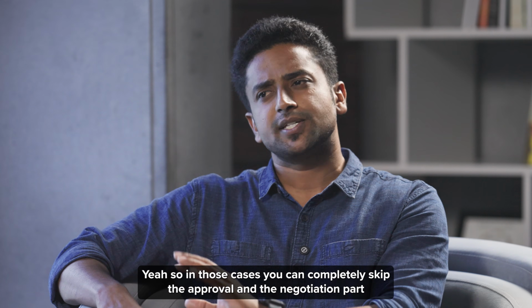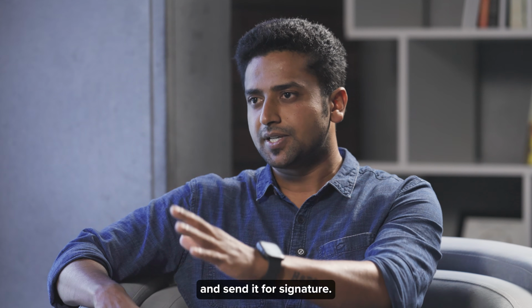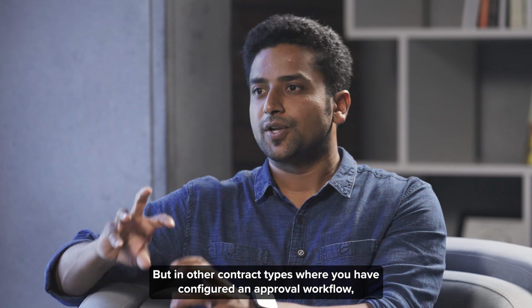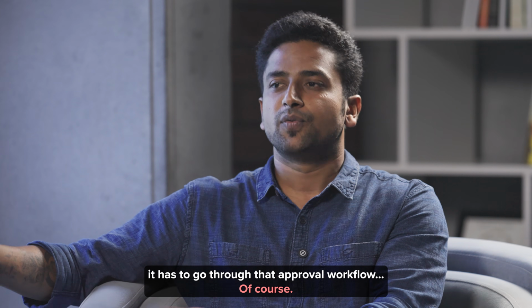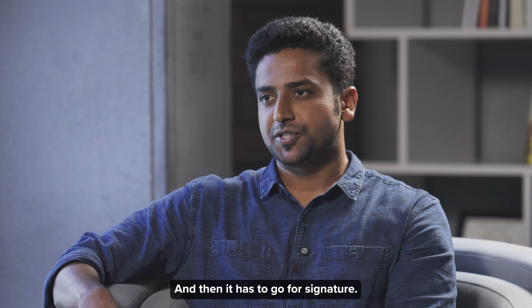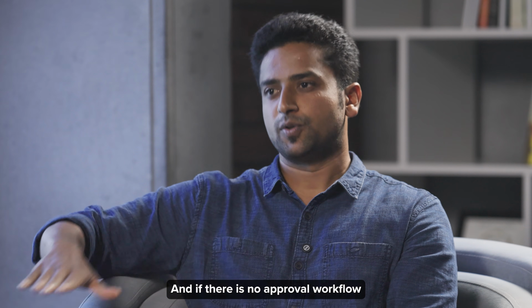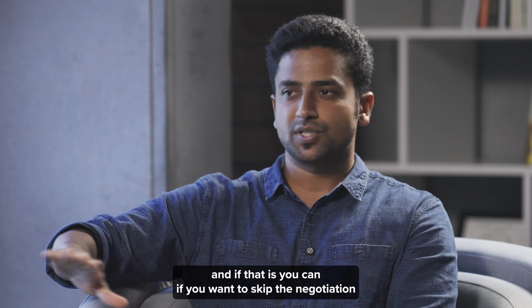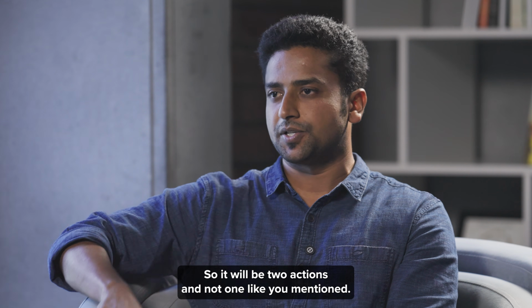Yeah, so in those cases, you can completely skip the approval and the negotiation part and send it for signature. But in other contract types where you have configured an approval workflow, it has to go through that approval workflow. Of course. And then it has to go for signature. So you request a contract, the contract document is created, and if there is no approval workflow and you want to skip the negotiation, you can skip it and directly send for signature. So it will be 2 actions and not 1, like you mentioned.